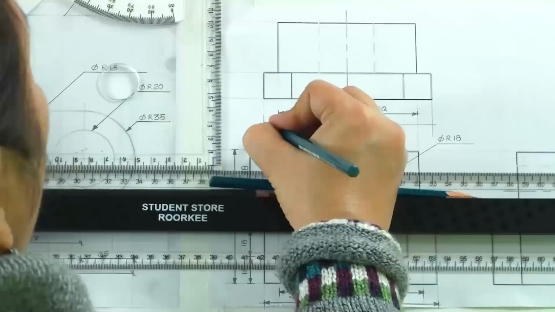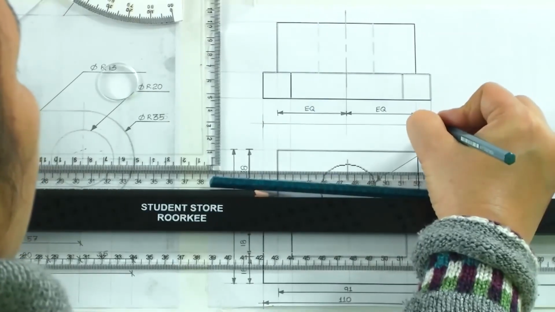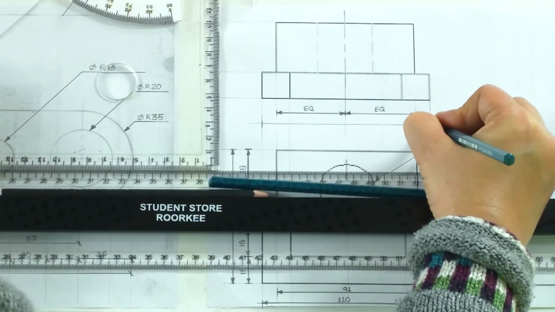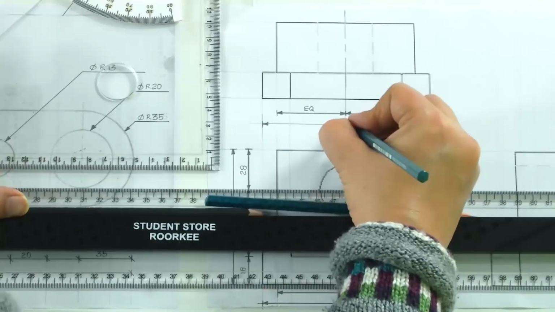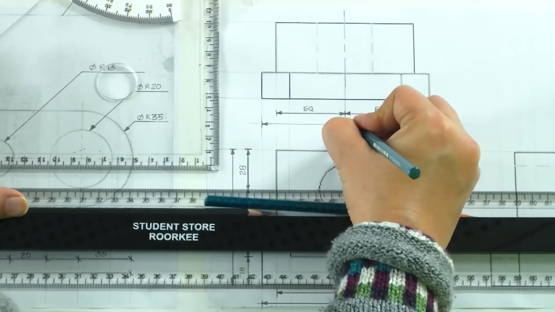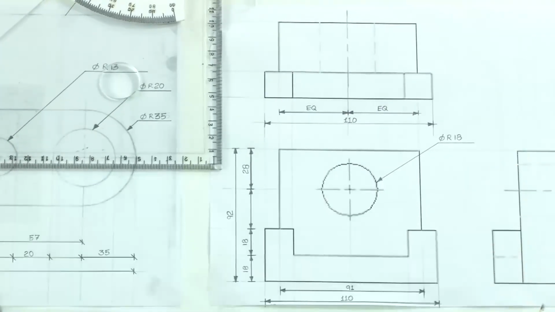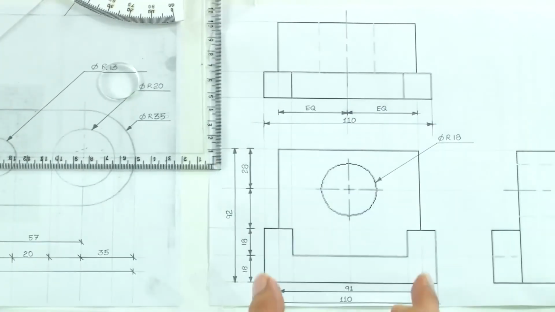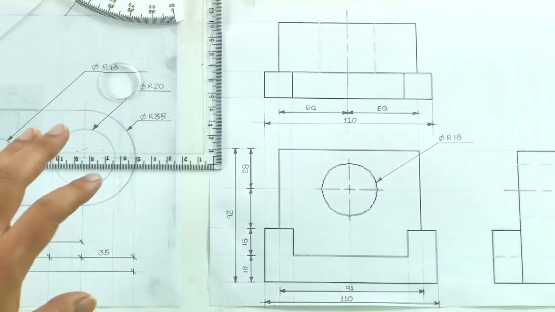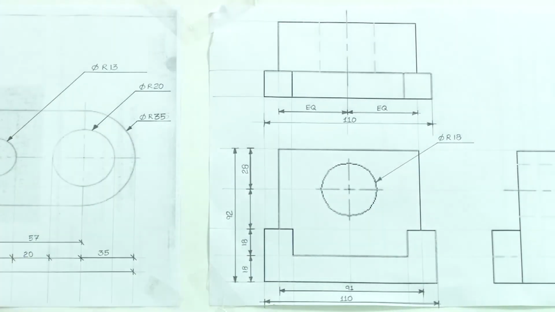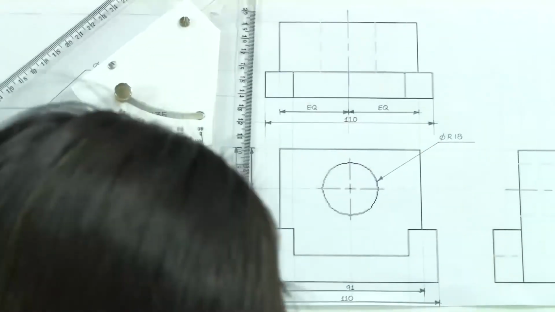So this is what we will write, and always the outer dimensions of the drawing should always be the same. So if it is 110 here, it has to be 110 here. The outer dimensions must remain the same. So now this particular dimension will not be seen anywhere.